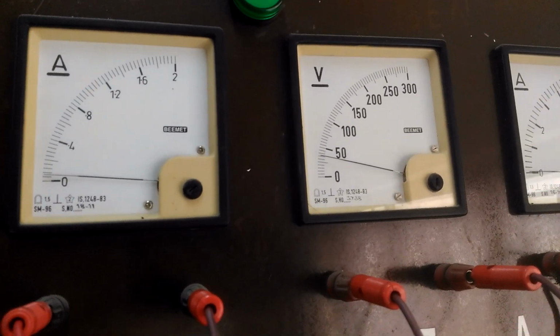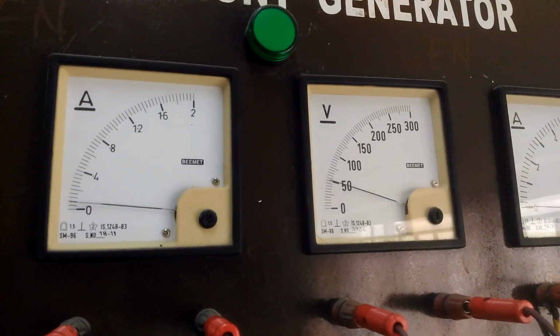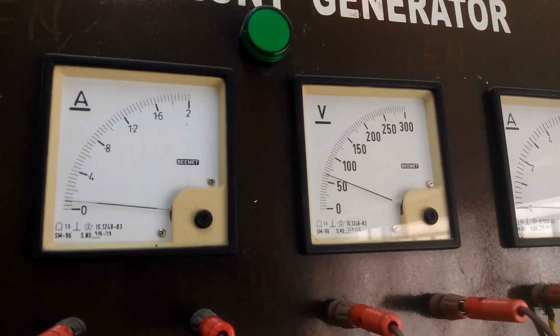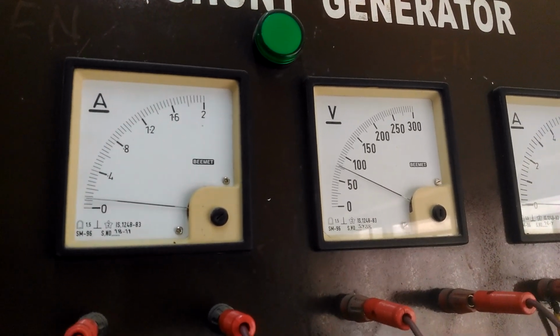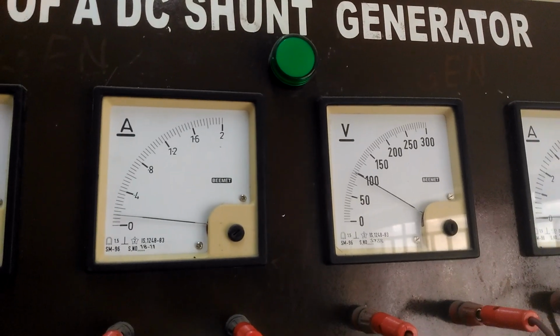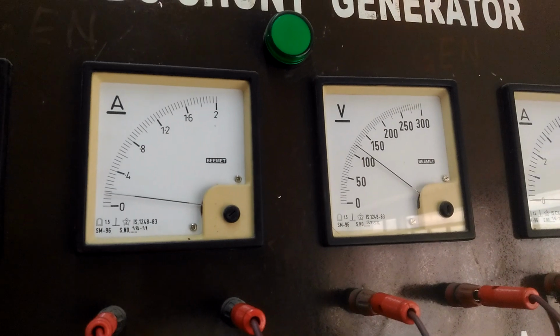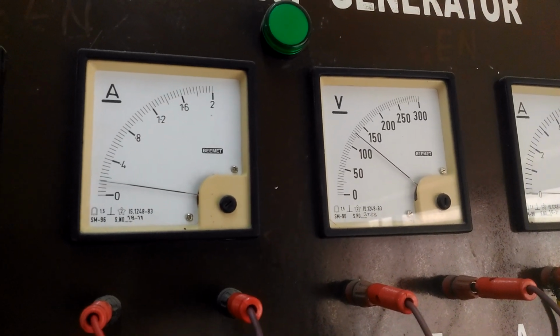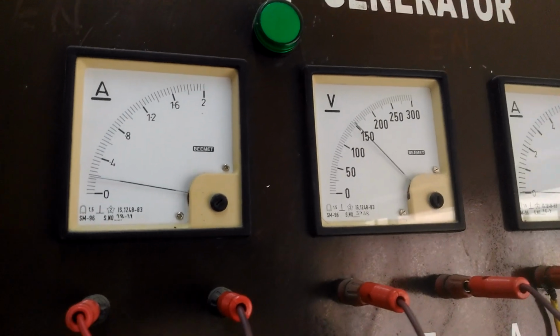Raise the values. You don't have to stop anywhere because the students are able to pause at various points. They can take those particular points here, voltage versus current. In open circuit characteristics, they will take 10 to 12 readings for that. It is up to 200 volts.